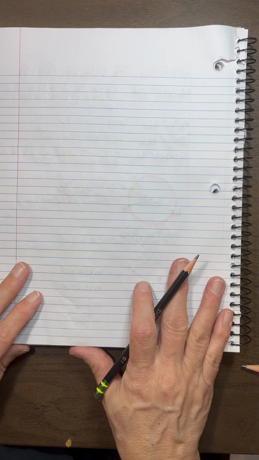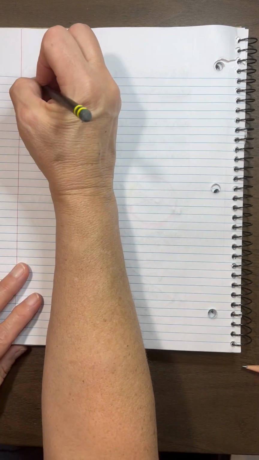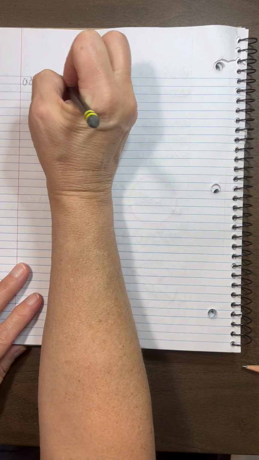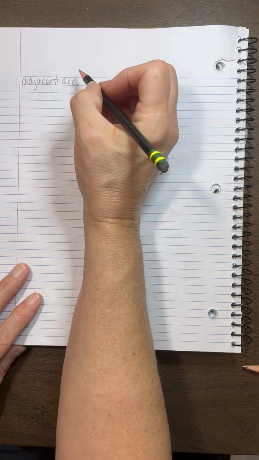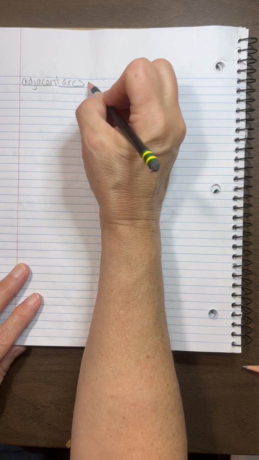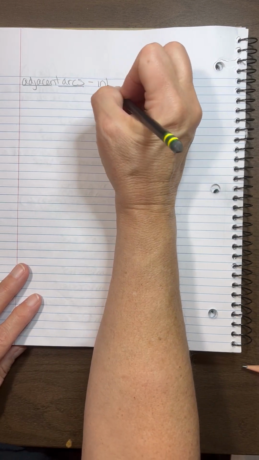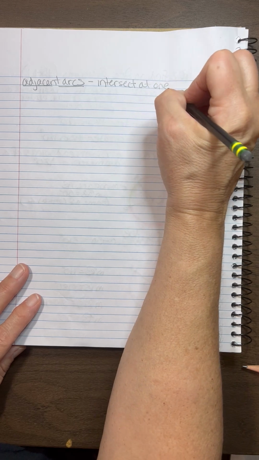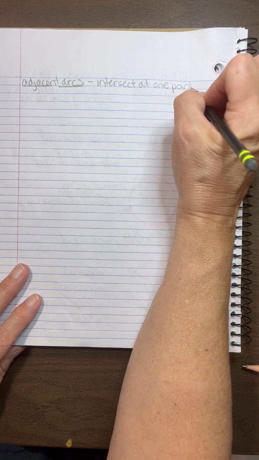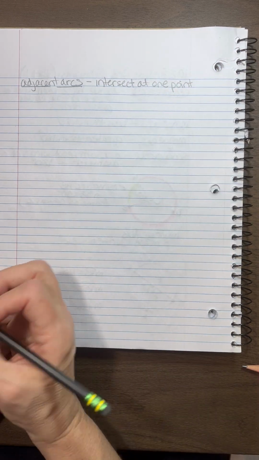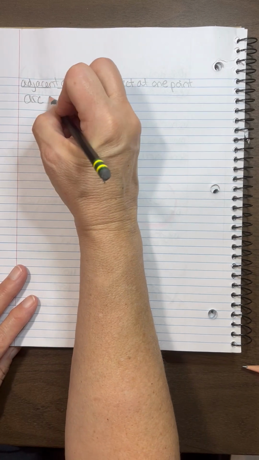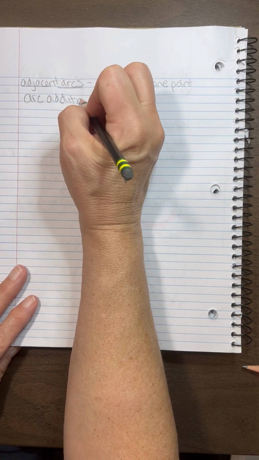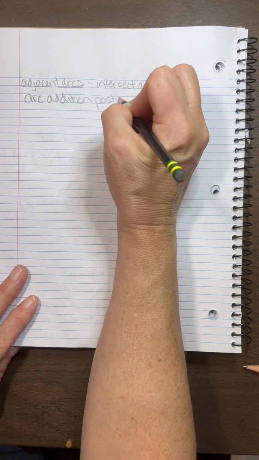Okay, another vocab word, adjacent arcs. They're going to intersect at one point. So they're just right next to each other, and then they have one point in common. The arc addition postulate.